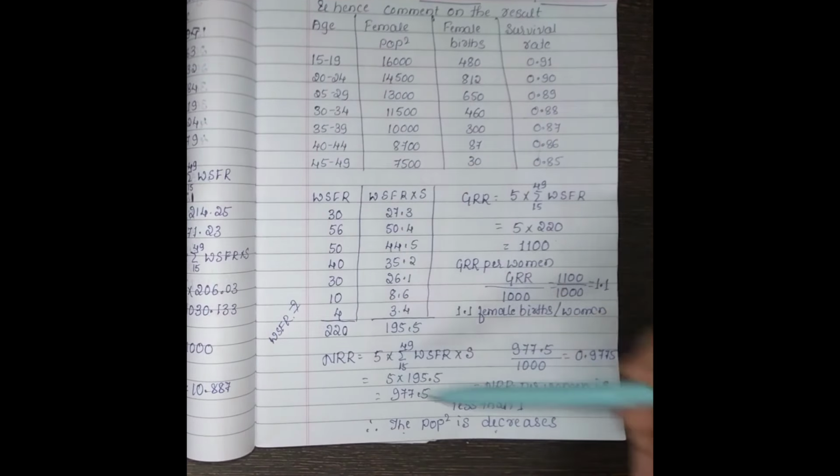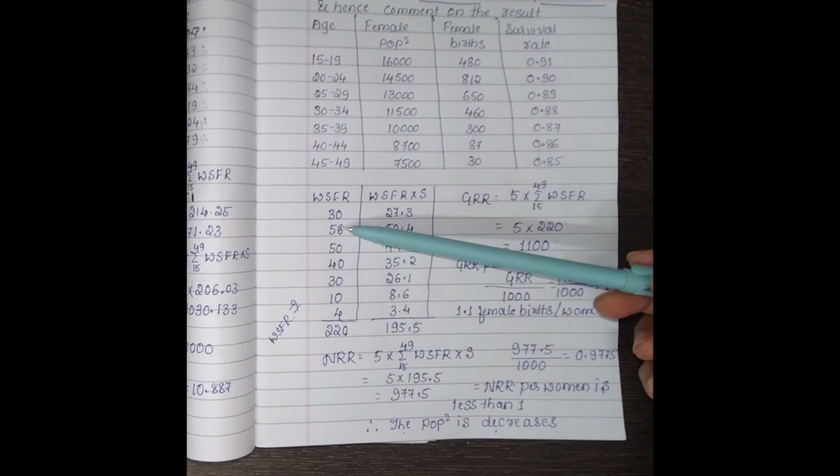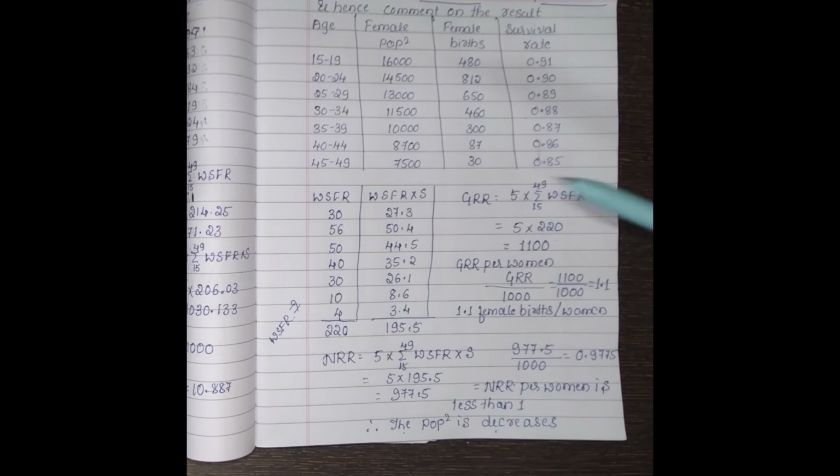Okay. This is a 10 marks sum. What all do you have to do here for 10 marks? You do WSFR, you do WSFR into S, GRR you are calculating, NRR you are calculating.